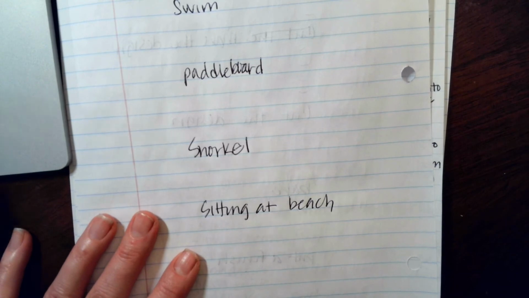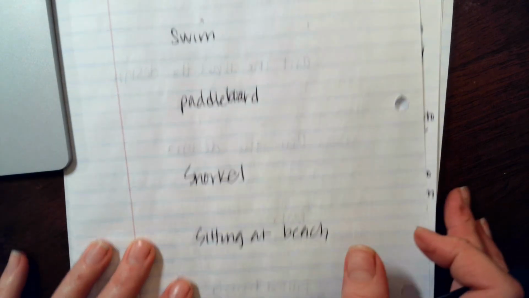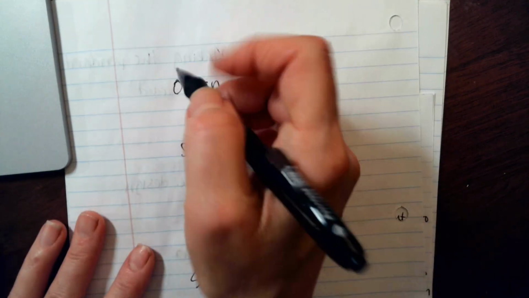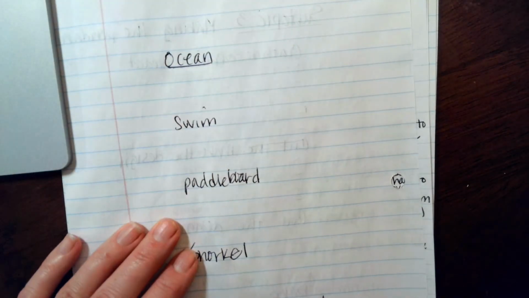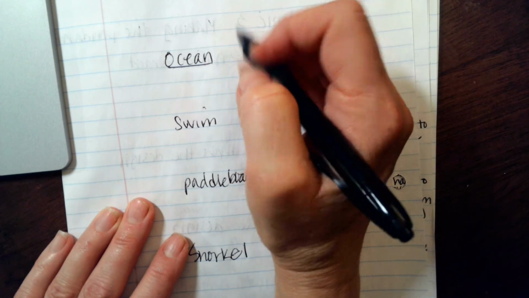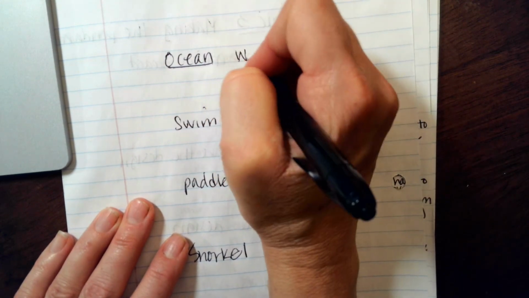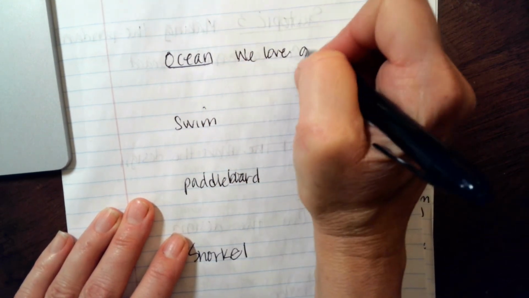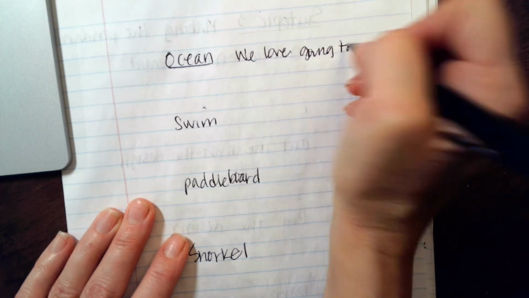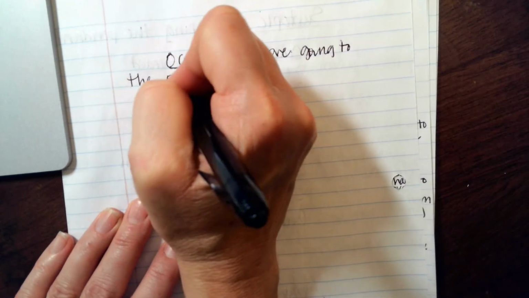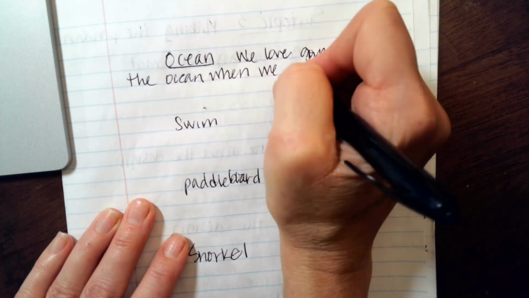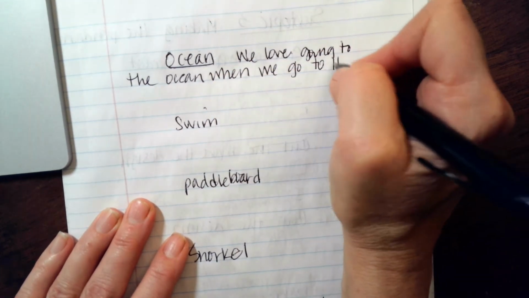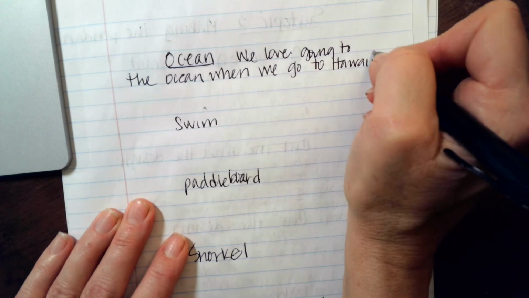So for this, this is like your subtopic, and these are your subdetails. So you're going to write a sentence about the ocean. We love going to the ocean when we go to Hawaii.